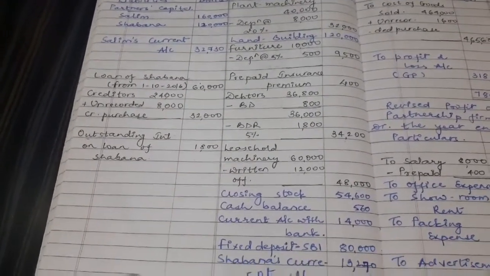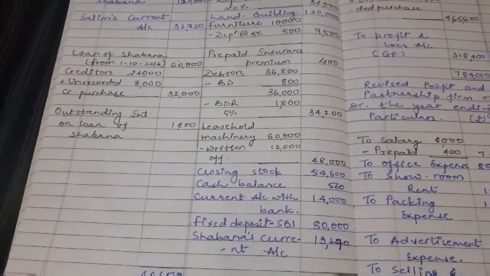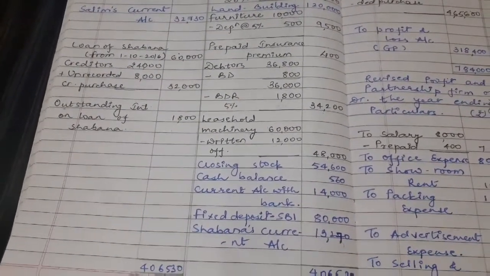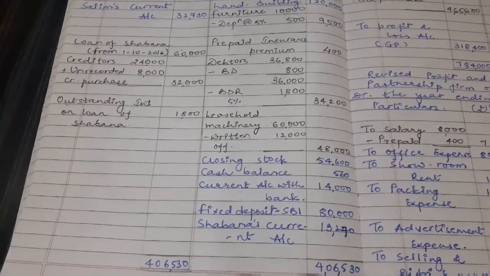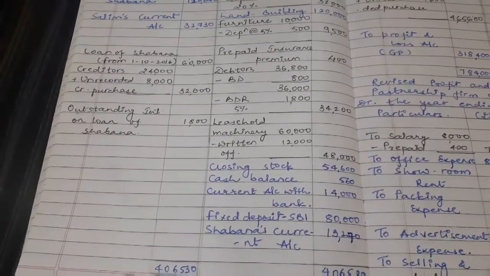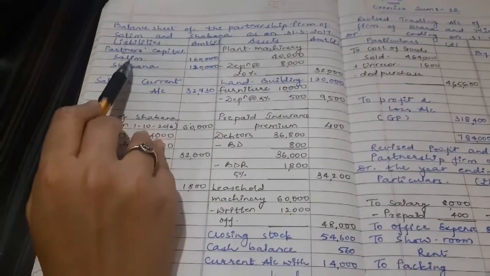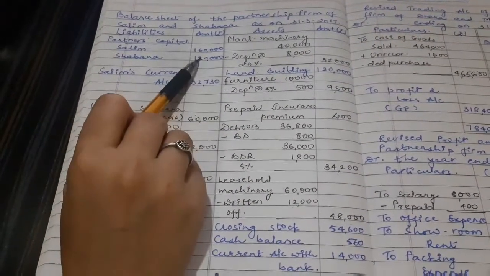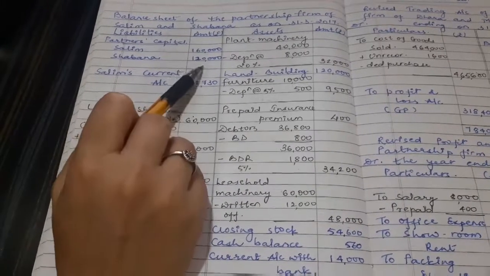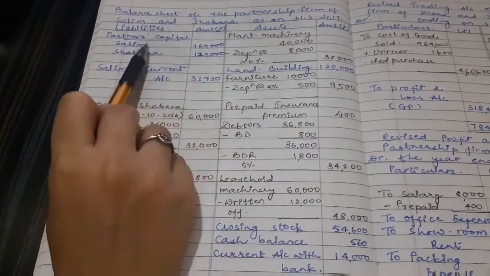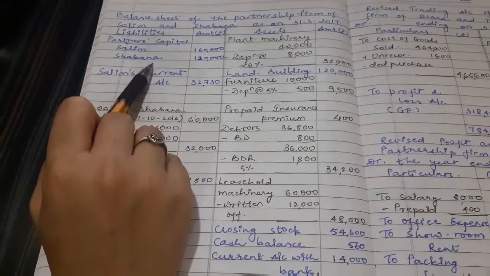Now everything is done. Only the posting from the trial balance is left. So let me go with the posting from the trial balance. First of all, capital account. It is directly recorded on the balance sheet liability side, and the amount goes in the outer column, 1,60,000 and 1,20,000 respectively of Salim and Shabana. Current account.